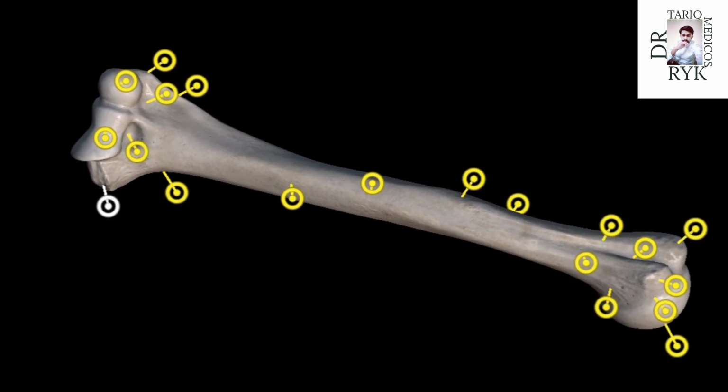The humerus proximally articulates with the glenoid cavity of the scapula, where it makes the shoulder joint or ball and socket joint. And in the distal part, the humerus joins with the radius laterally and the ulna medially to make the elbow joint.